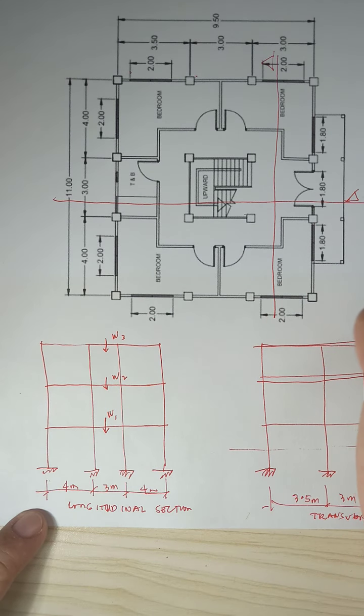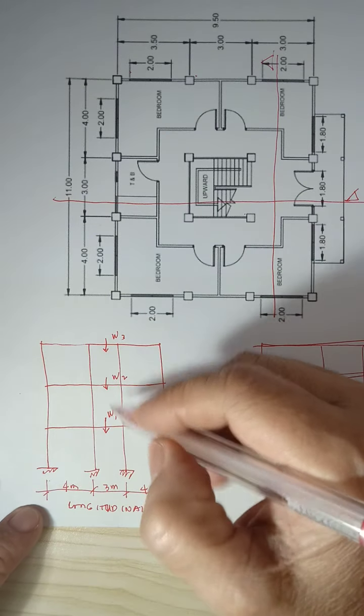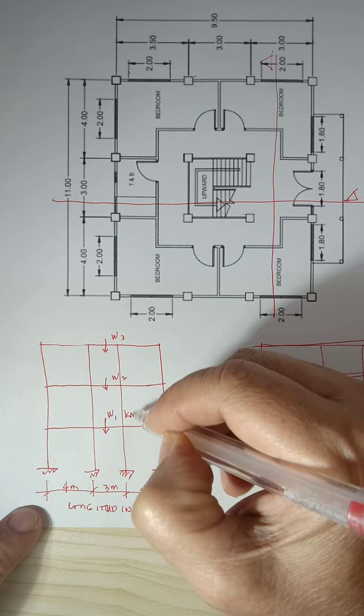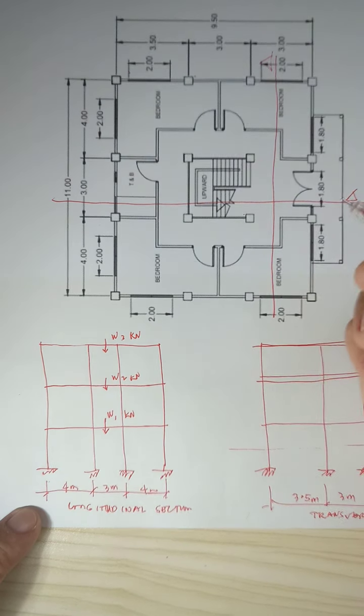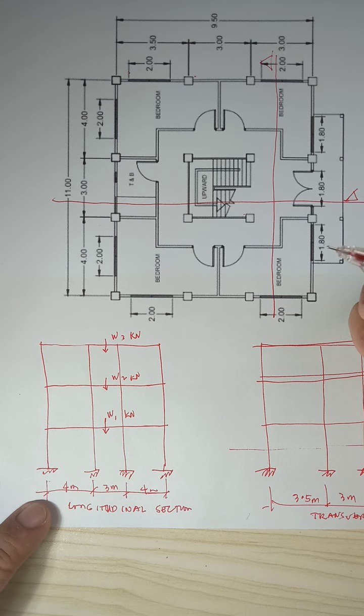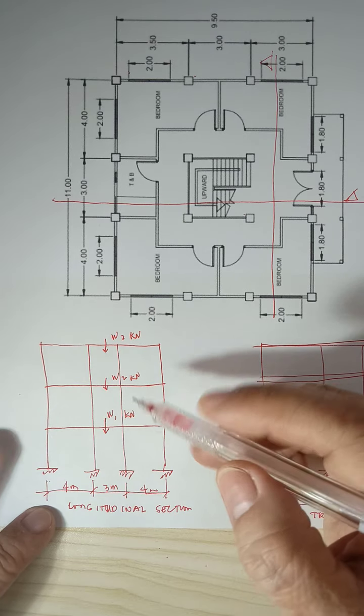Now, in the table, the dead loads are expressed in kilopascal. But the weights you solved are in kilonewtons. So where do you get the expression in kilopascal? You have to divide it by the floor area.